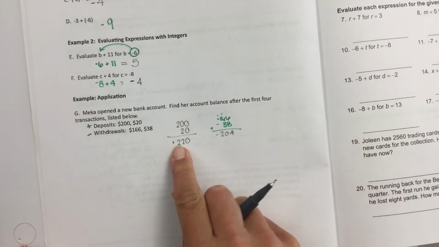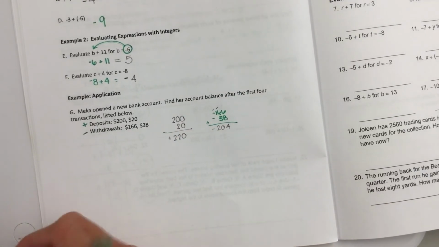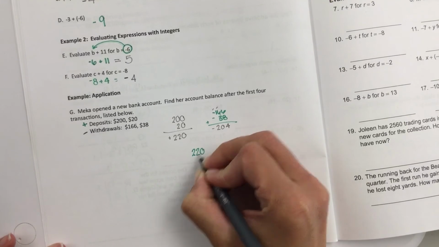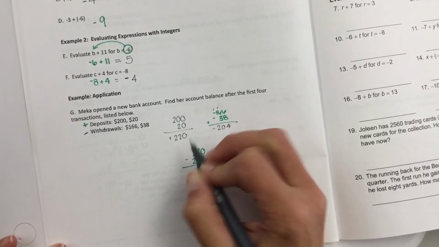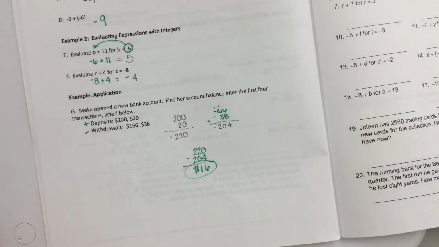So now we've got 220 on the positive team, 204 on the negative team. What that means is that we're going to have to do some subtraction. 220 minus 204. So I get 16, and it is positive, so she barely has any money left.